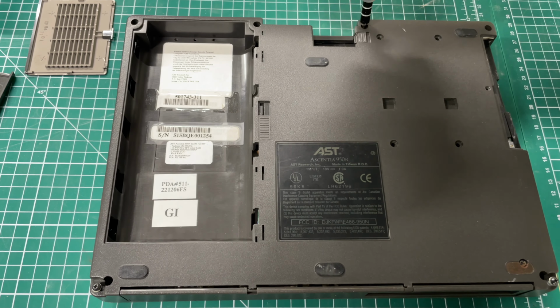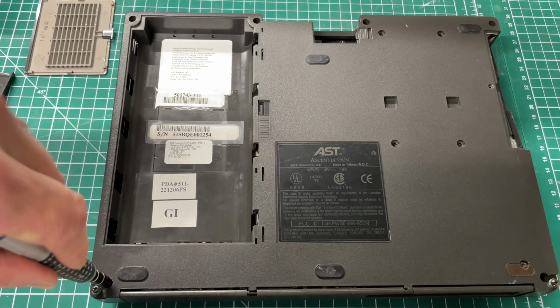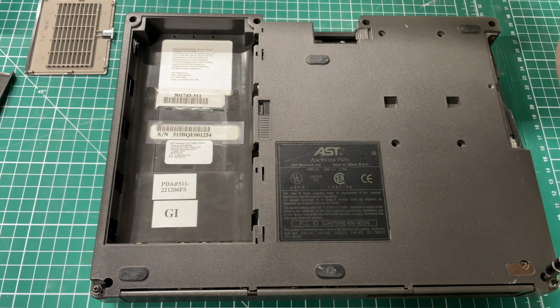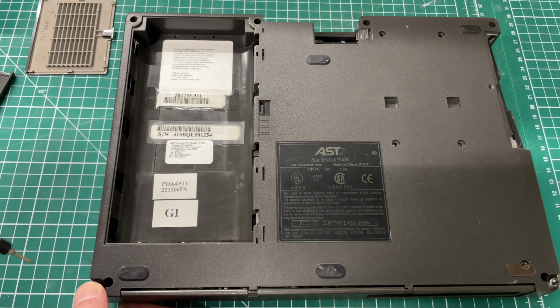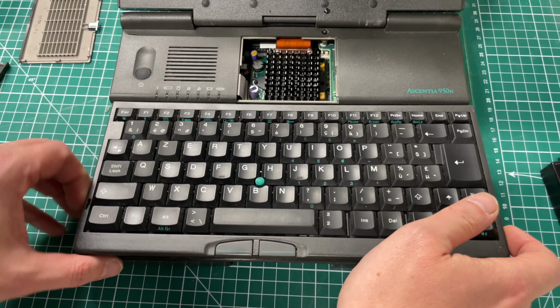So yeah, time to unscrew some more screws to get to the internals of this laptop, and that's just one of the things that I really don't like on these laptops. There are just too many screws, too many things to unscrew, to detach. You have lots of components.